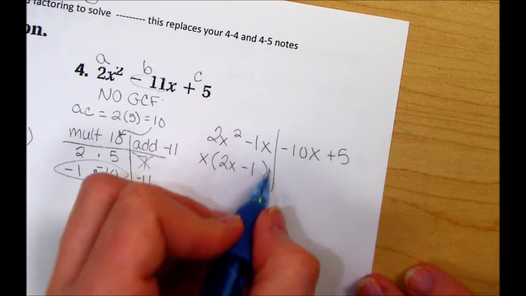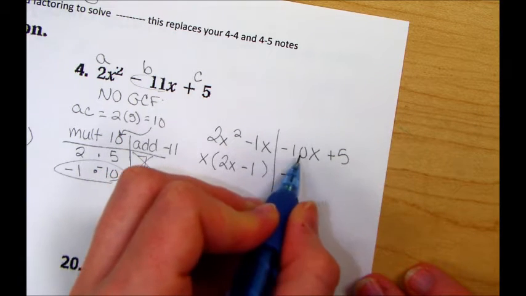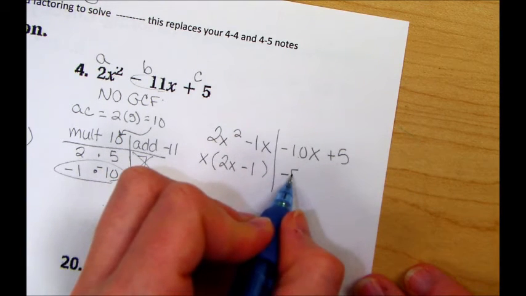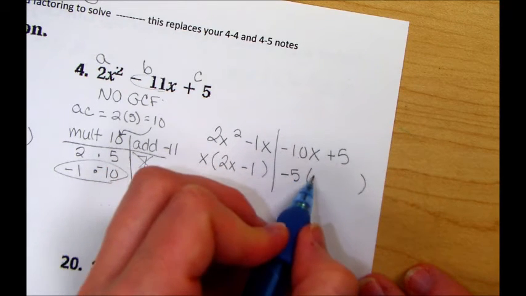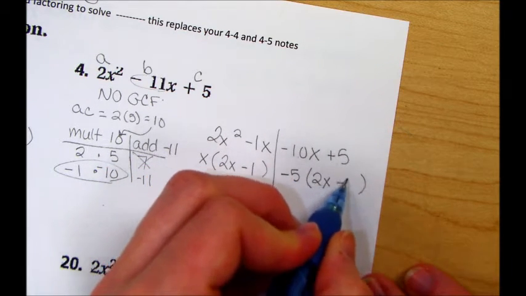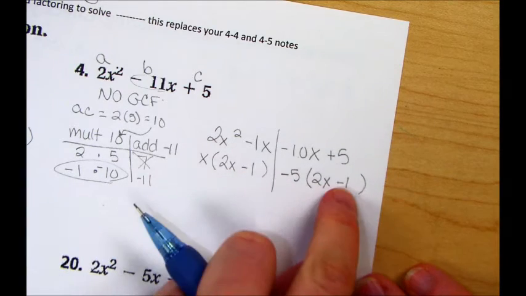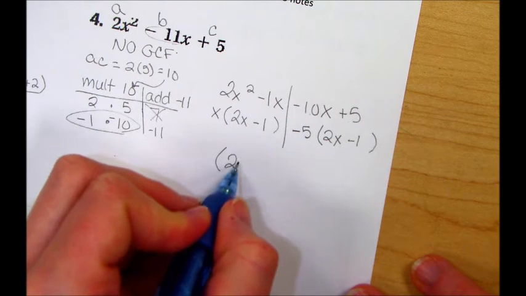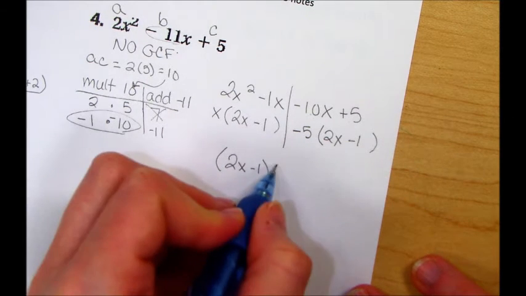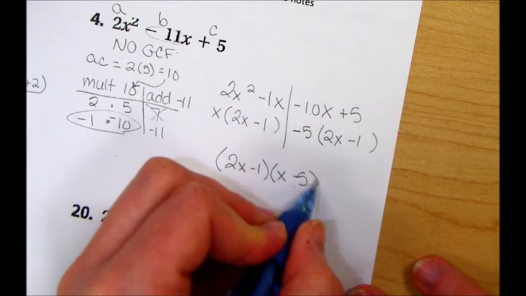And if that sign is a negative, that means you're pulling out a negative. What goes into both of those? A 5. Divide by negative 5, you get positive 2x and negative 1. As long as these parentheses match, you've done it right. The final answer is the parentheses that match and the numbers outside.